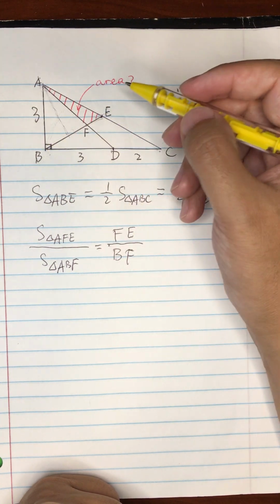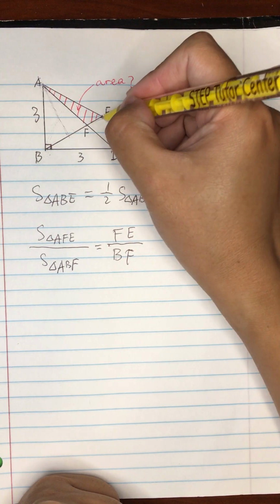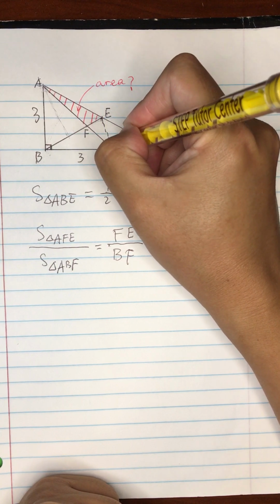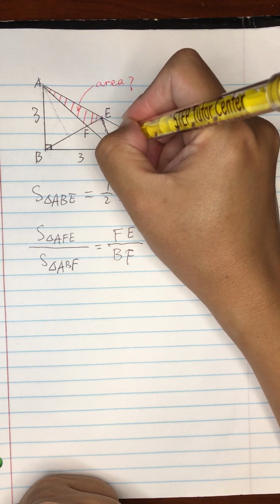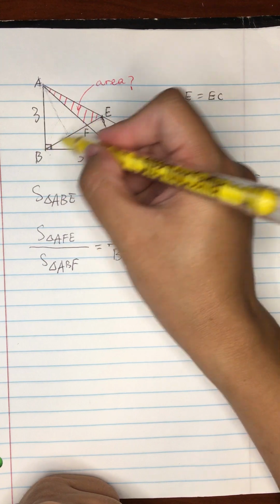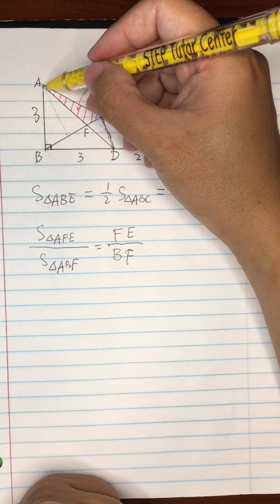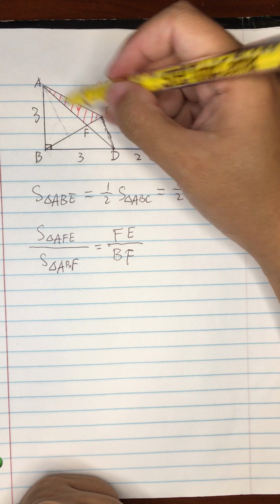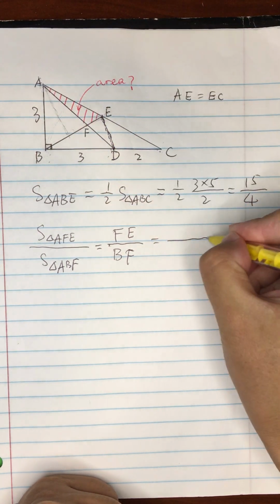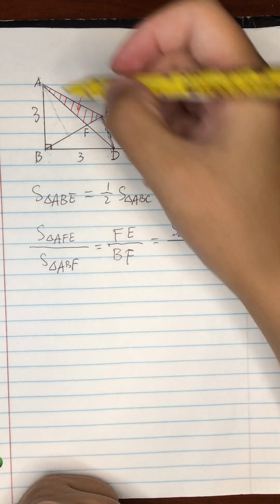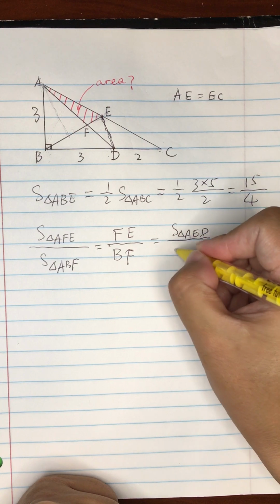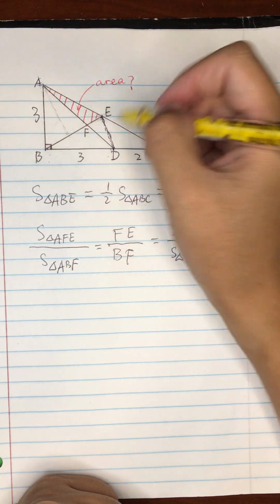FE over BF is going to equal, now let's connect these 2 points E and D with a dashed line, right? So FE over BF is going to equal the area of AED over the area of ABD. Why is that, right?